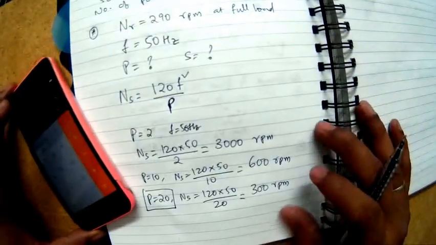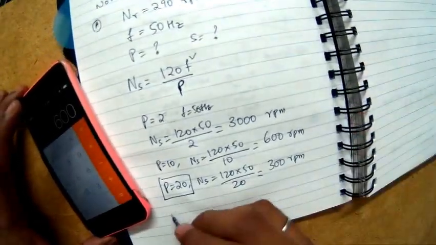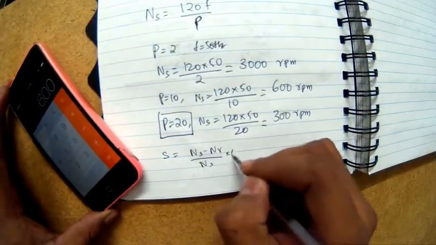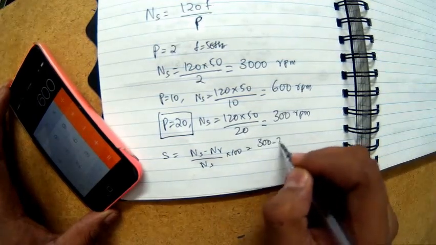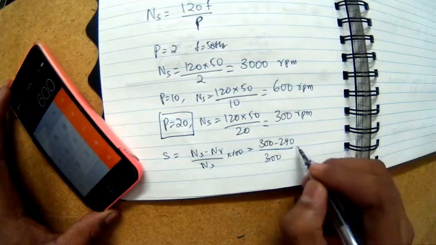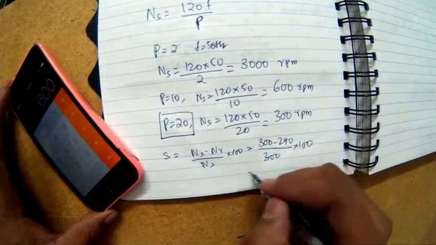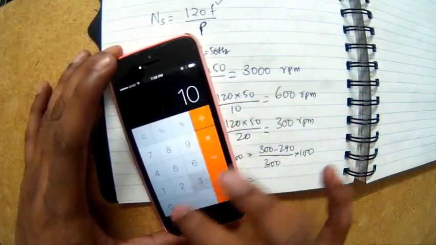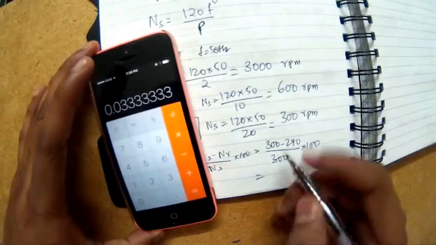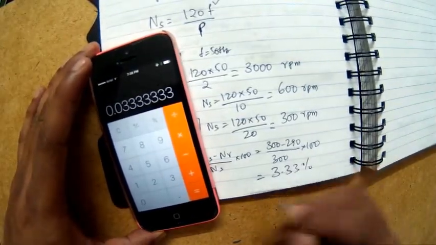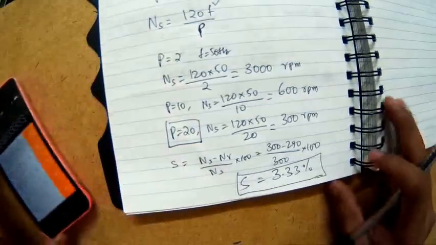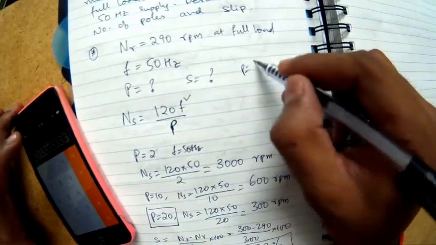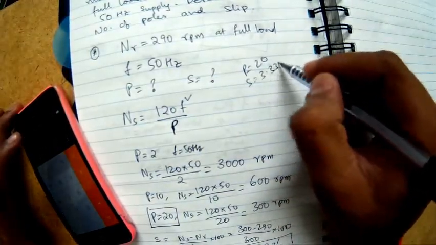If the poles are 20, then what is my slip? Slip is nothing but NS minus NR by NS into 100. So we get 300 minus 290 divided by 300 into 100, which will be 3.33%. So typically this is the slip we get when the motor is at full load. So the answer to the question: the poles are 20 and the slip is 3.33%.